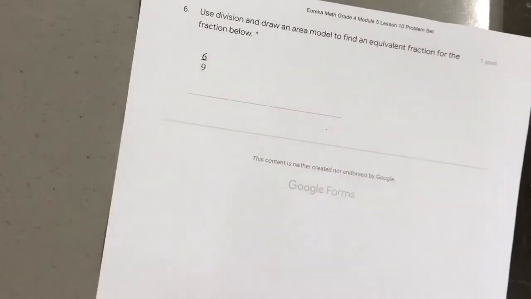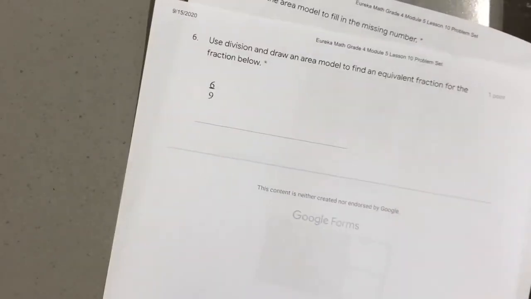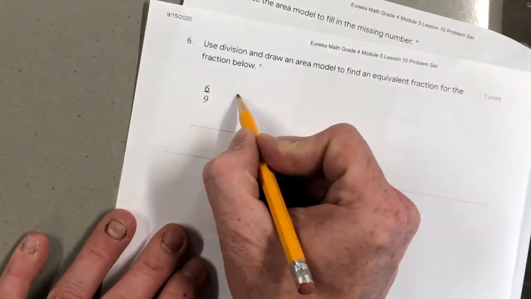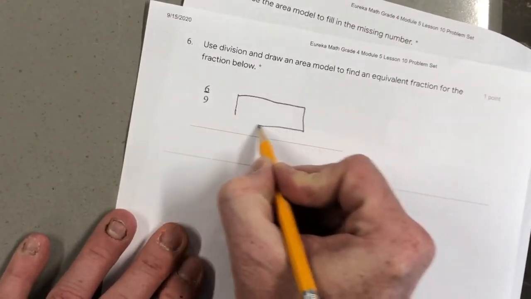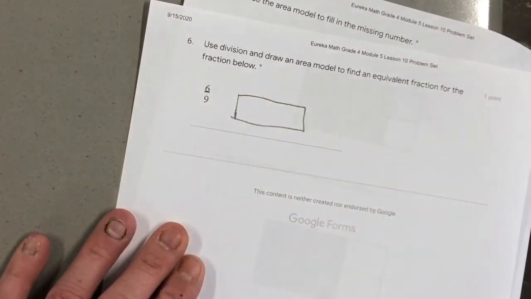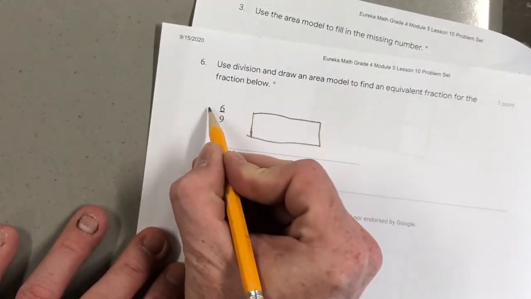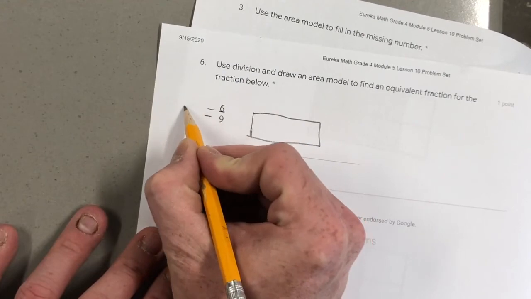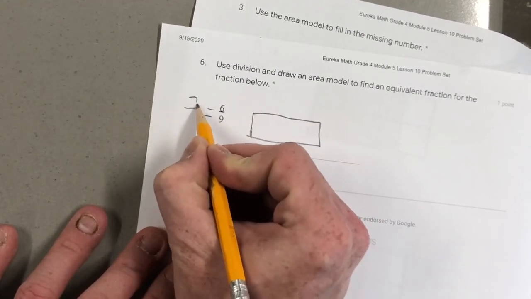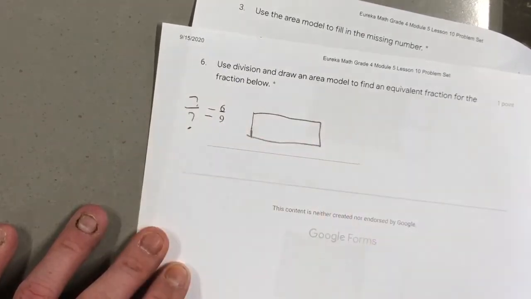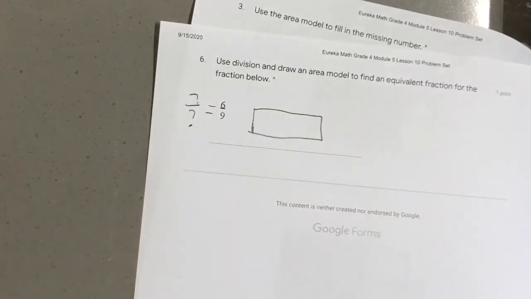And then on the last question, number 6, same thing. You're going to draw your own area model, and you're going to use that to find an equivalent fraction for 6/9. And that will be the end of your problem set.